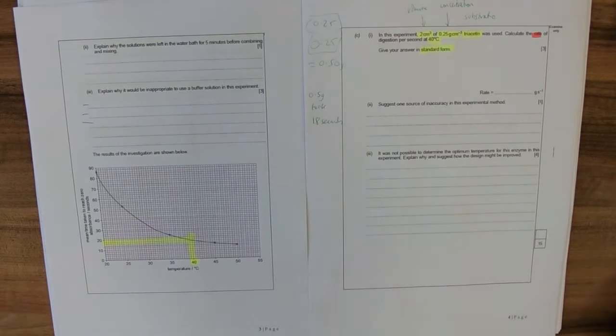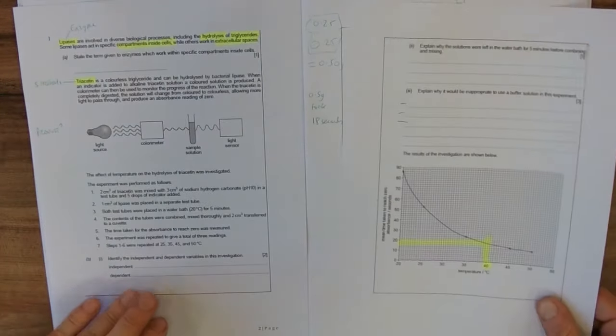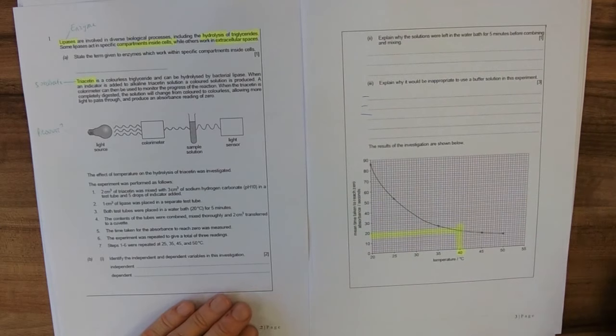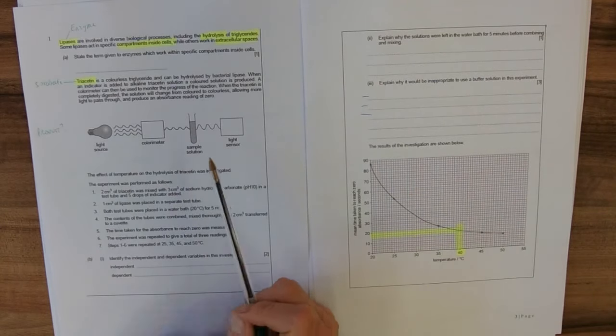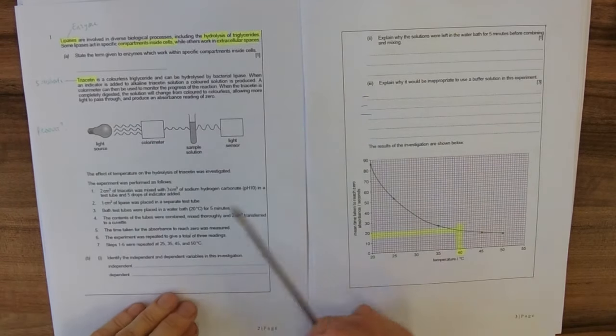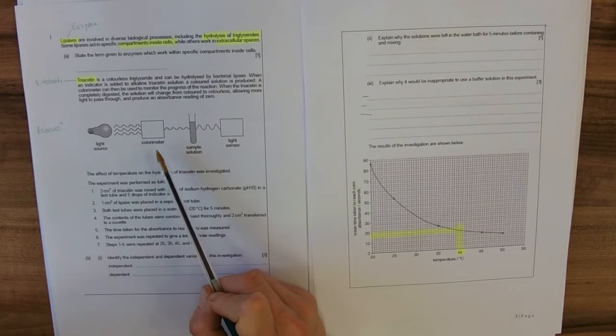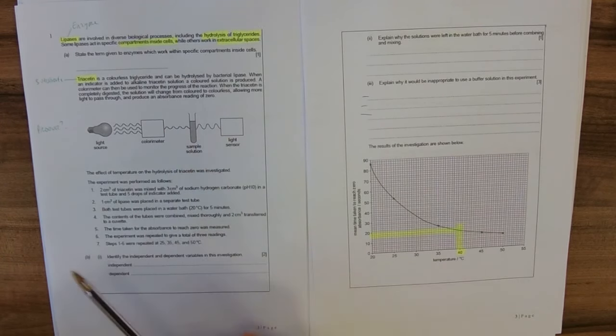Suggest one source of inaccuracy in the method. So let's go back to the method. They're heating up the tubes, then adding them together. So it could possibly be hard to maintain the temperature. So always think about these controlled variables.